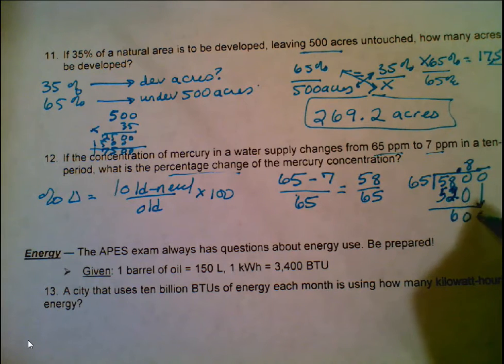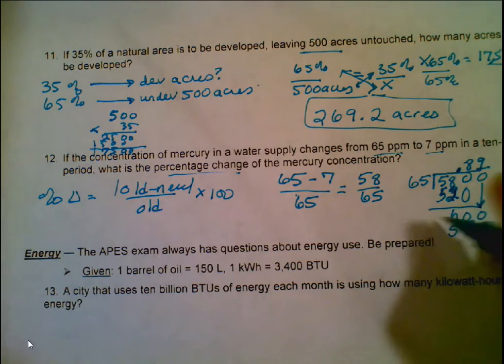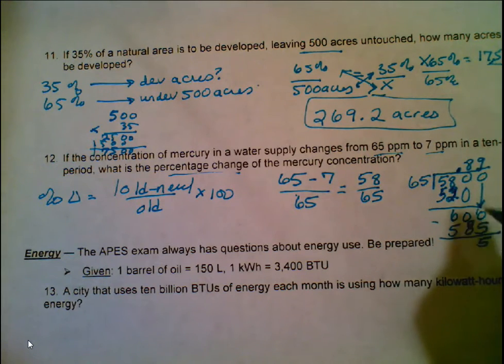Bringing down another 0, 65 goes into 600 a lot. It looks like it's going to be 9 times. Looks like we could squeak out because I was looking up here, my 8 gave me 520. So 9 times 5, 45. 9 times 6 is 54, 58, and 5 is 15. So 0.89. And then we have to multiply that times 100. But if I do that now, it's saying that there's no residual.